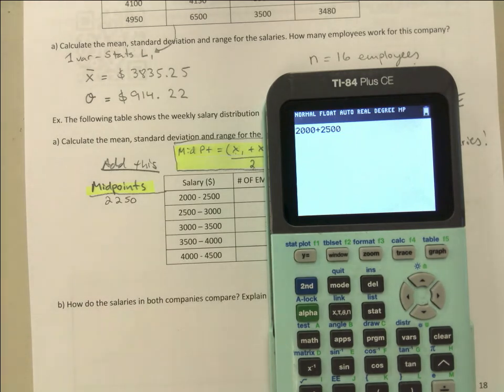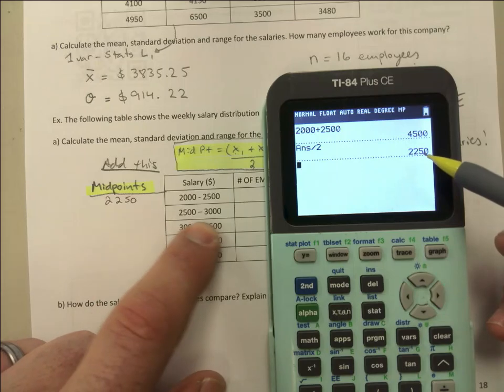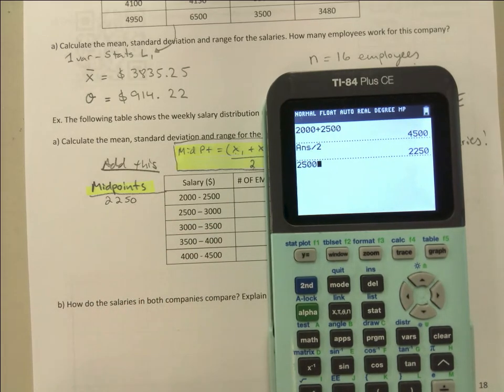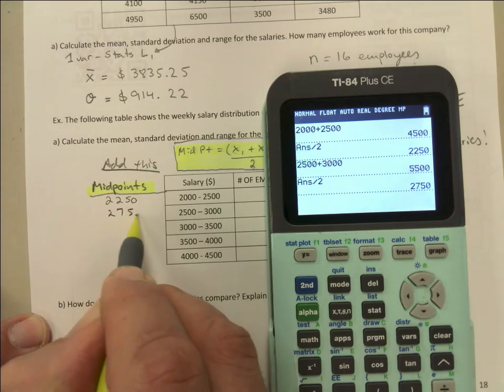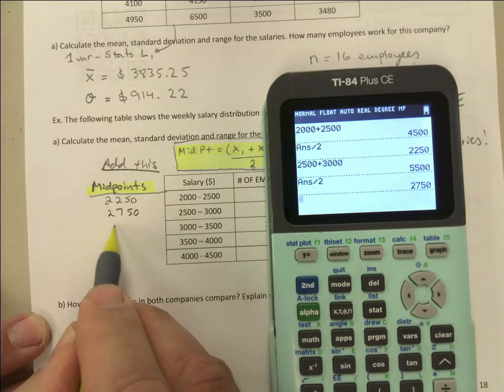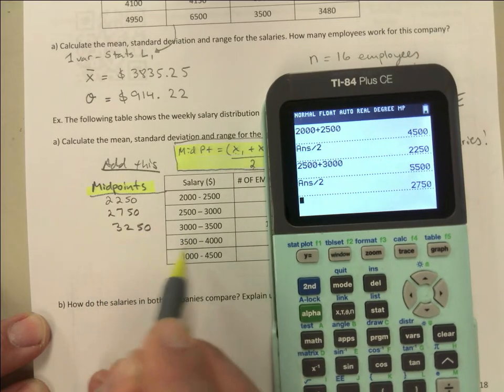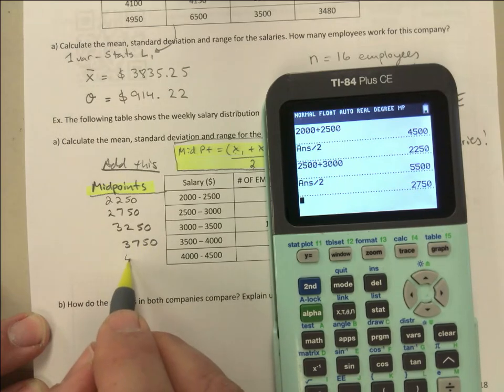Just make sure you hit enter before you divide. Otherwise, it's not gonna be right. So it's 2,250, right? You do the same thing for the other one. Okay, 2,500 plus 3,000 divided by 2, 2,750. So we're finding the middle between this, and so this is 3,250, this is 3,750, and this is 4,250.